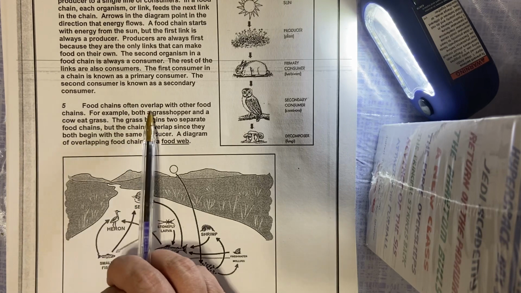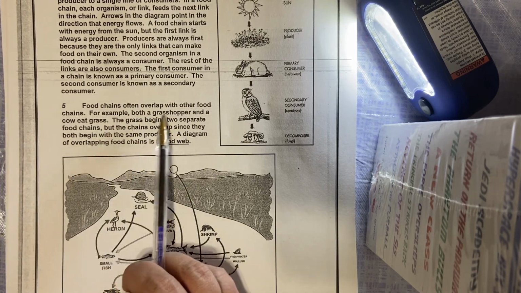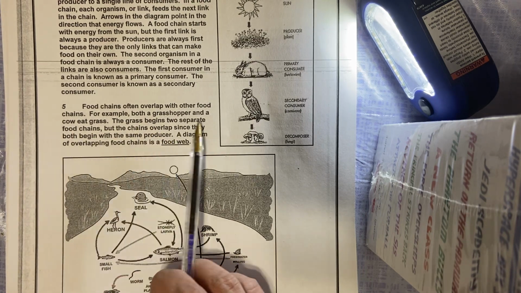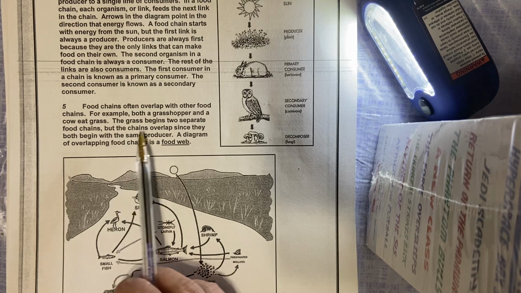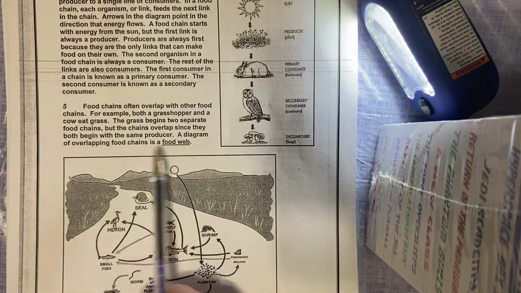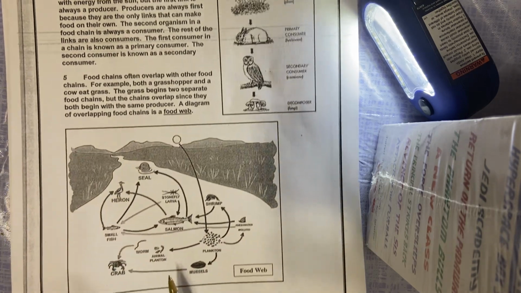Food chains often overlap with other food chains. For example, both a grasshopper and a cow eat grass. The grass begins 2 separate food chains, but the chains overlap since they both begin with the same producer. A diagram of overlapping food chains is a food web.